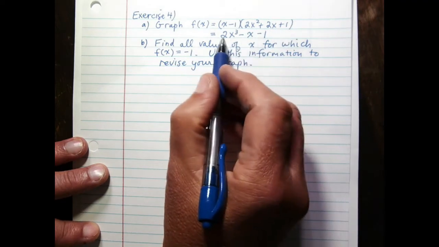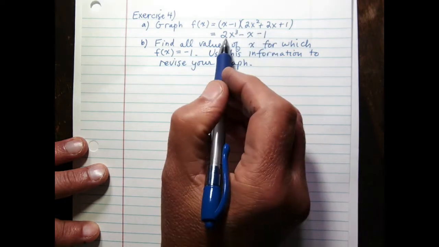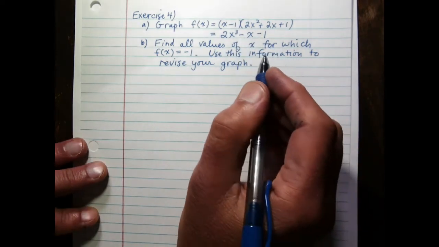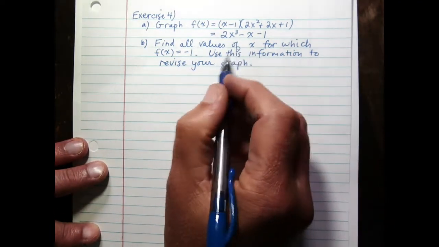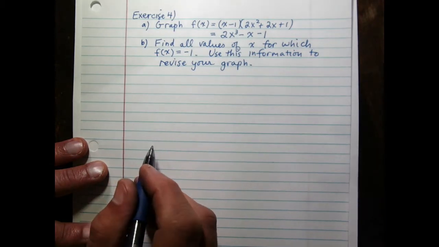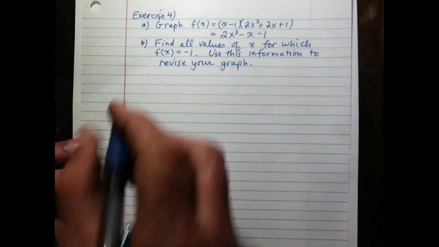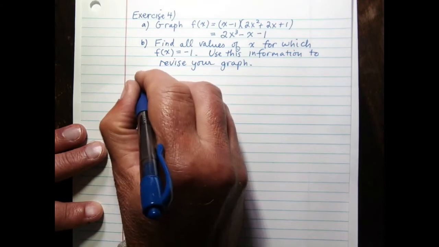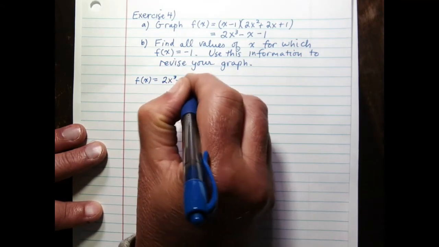And I went ahead and multiplied it out for us, so you can check that if you multiply this out, you get 2x cubed minus x minus 1. And then we're going to do something after we graph it, and I'll read those directions after, because first I just want to do this analysis with the zeros. Let's see, f of x equals 2x cubed minus x minus 1.